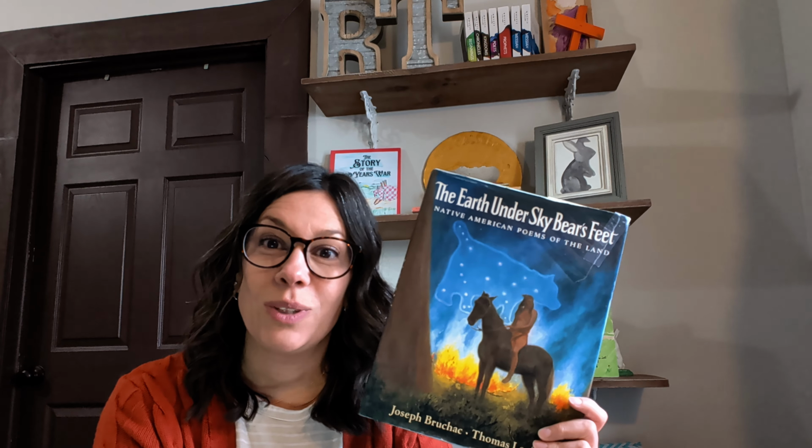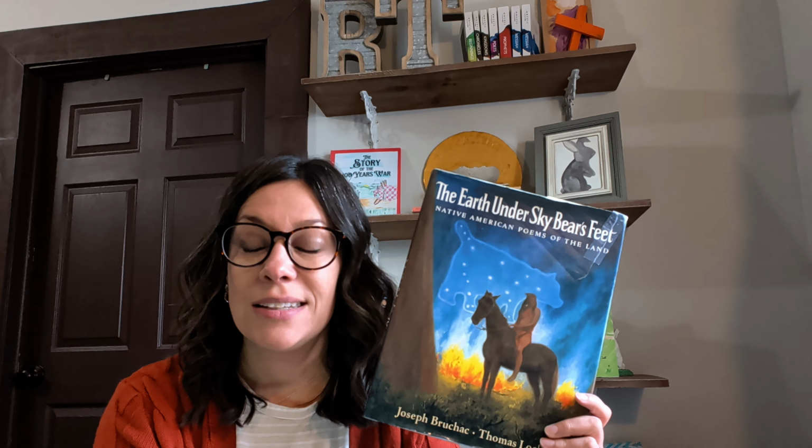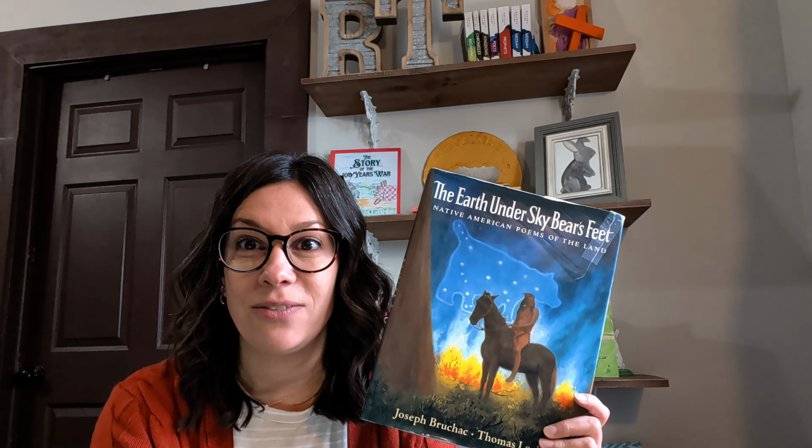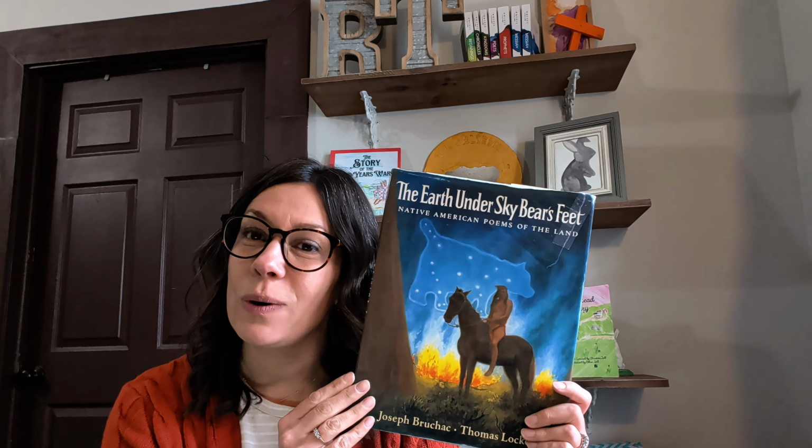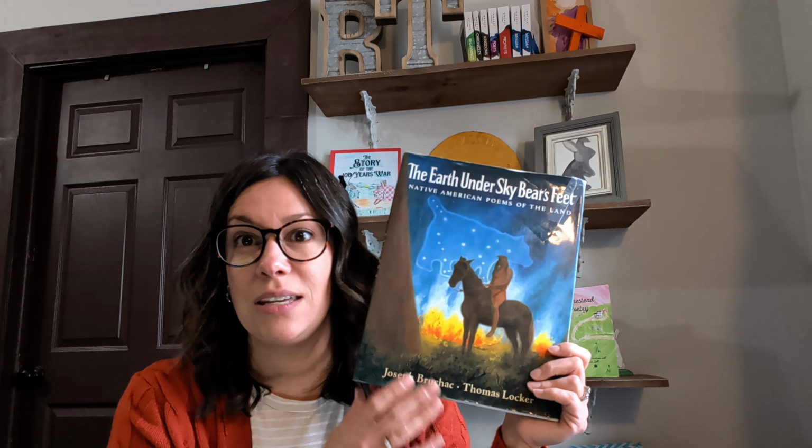This actually goes with all of our copy work we have in the lessons, and this is poetry. That's where you're going to find all of the different copy work, inside of this book with different Native American poetry. Written, of course, by Joseph Bruchac because his books are amazing.